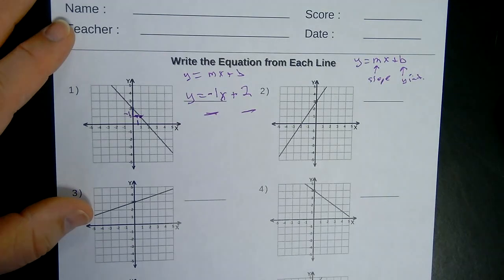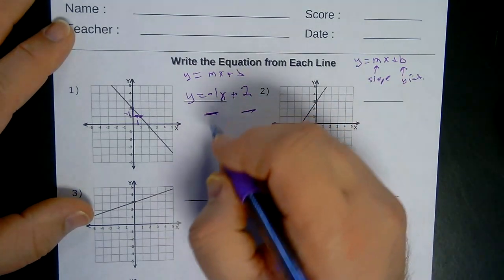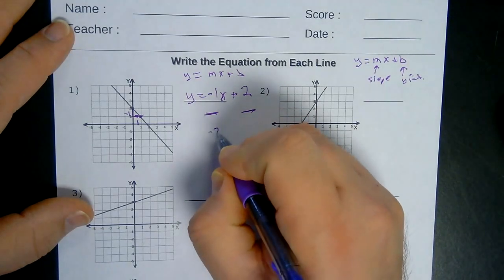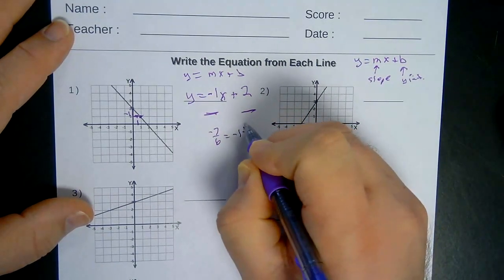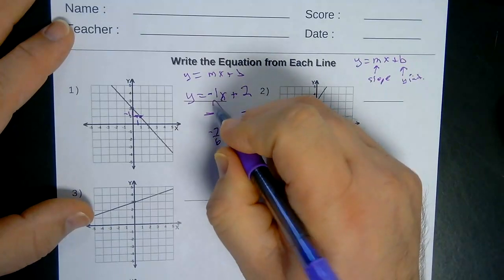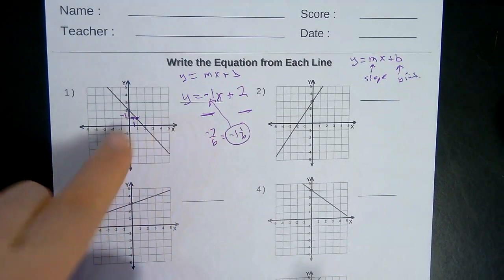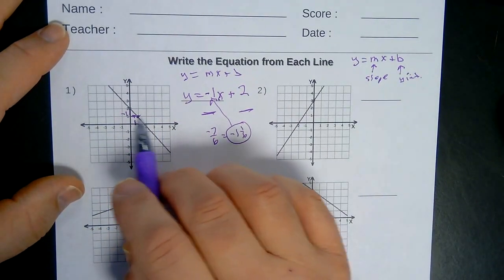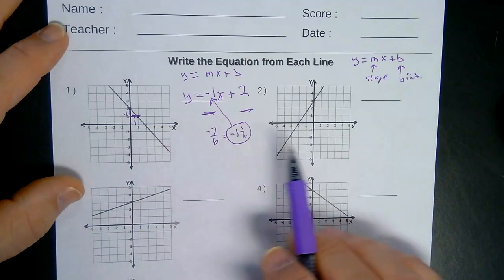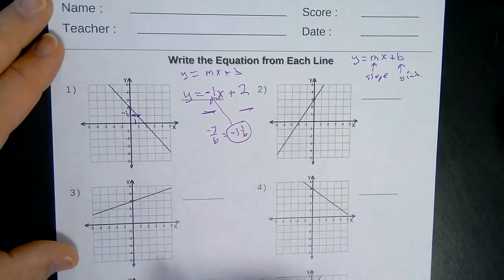I'm going to verify the equation. The equation's real close. The actual answer they say is negative 7/6, which is negative 1 and 1/6. So if you compare this with our negative 1, we're pretty close to the right answer. And don't worry about it. Again, graphing is an estimation at times, so we're estimating what that slope would be. And we know it's negative because my line is going down to the left.